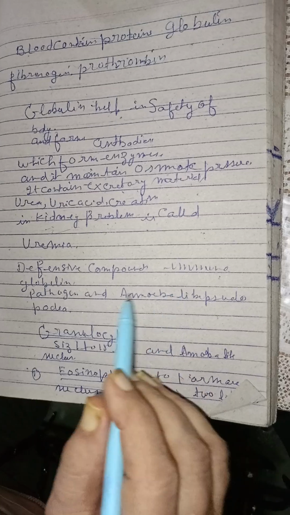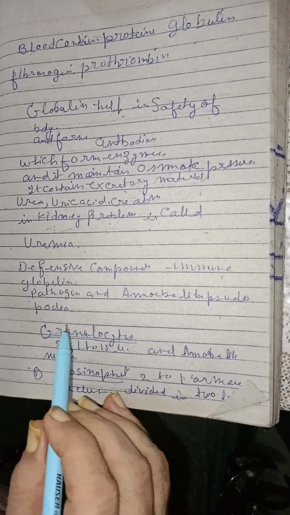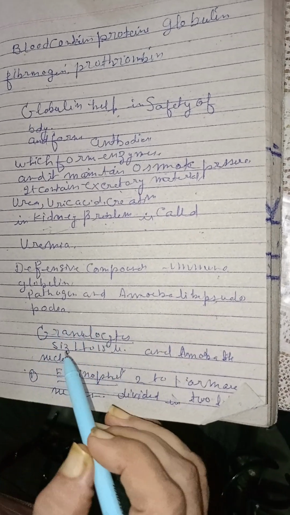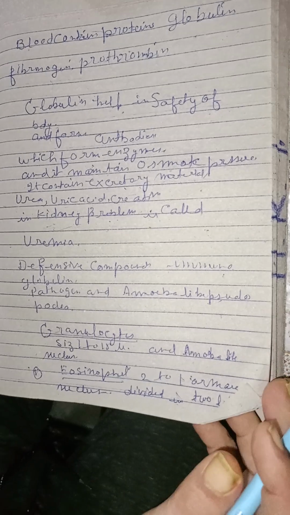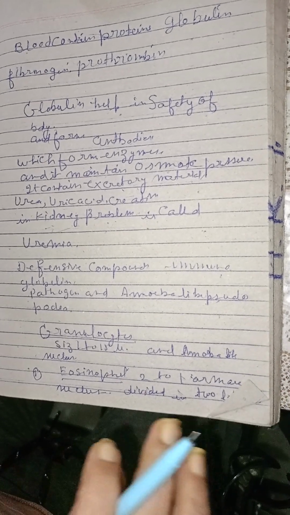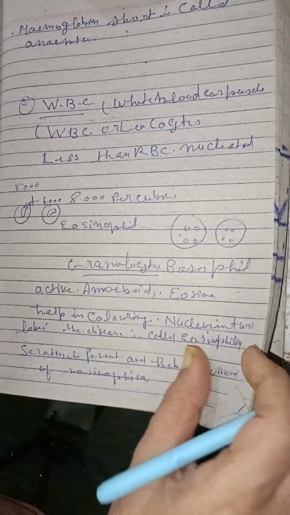The defensive components are hemoglobin, pathogens and amoeba, and granulocytes. Granulocytes are of various types, for example eosinophil. They can be stained with the help of eosin.